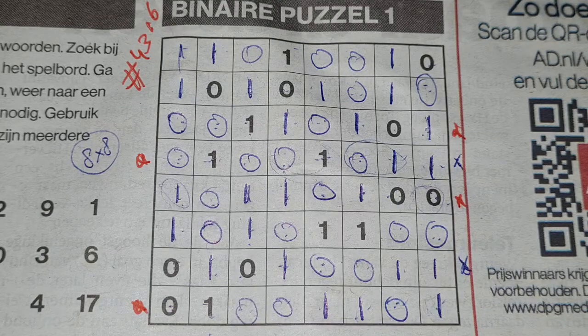Binary. And I like this one. Yes, I really do. Do you think so? Thumbs up.